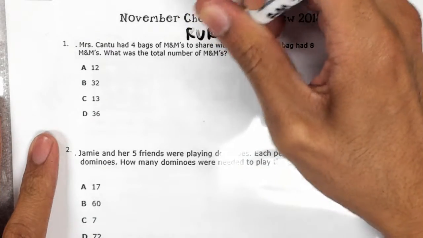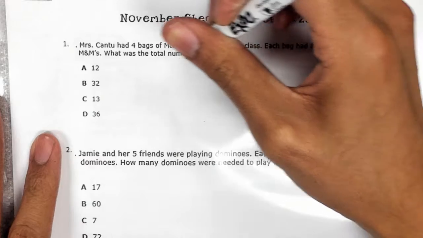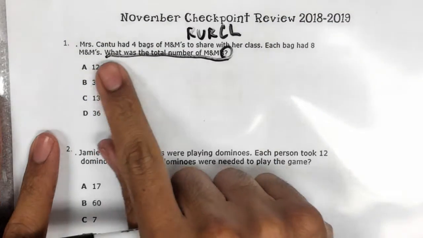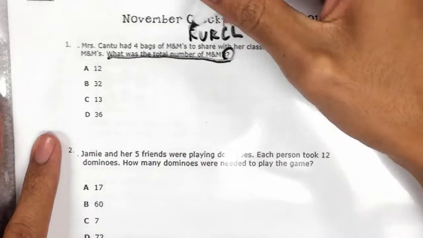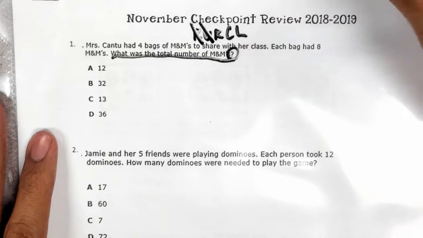Are you reading closely and looking? Let's circle the question mark and go back to the beginning of the sentence. It says, what was the total number of M&Ms? Let's cross out the R and the U because we already underlined.